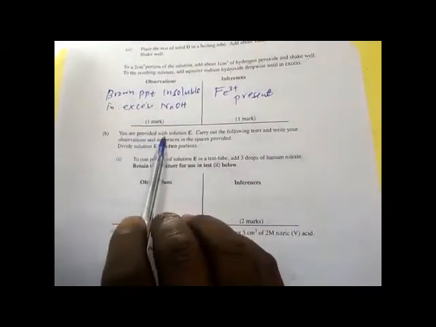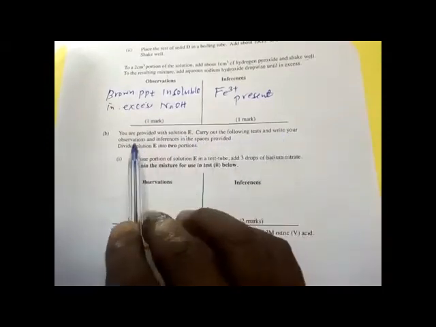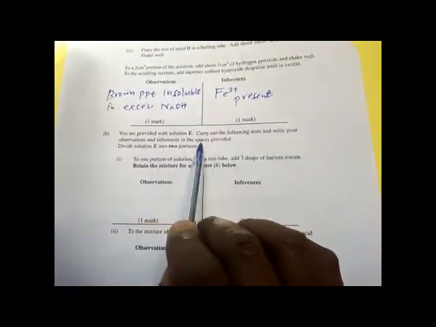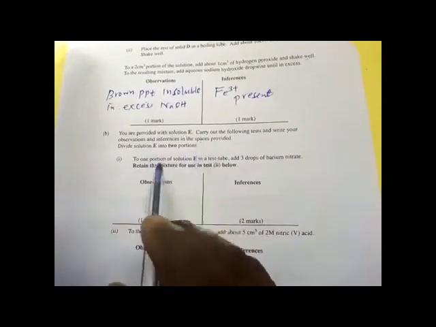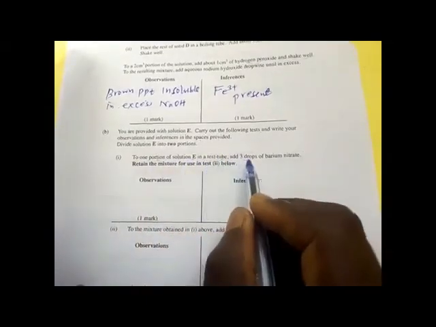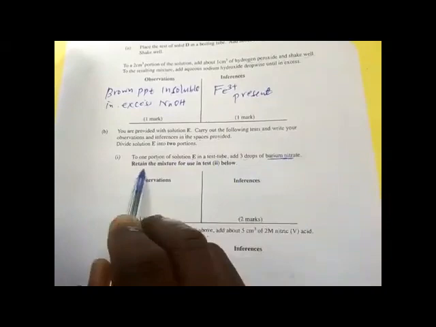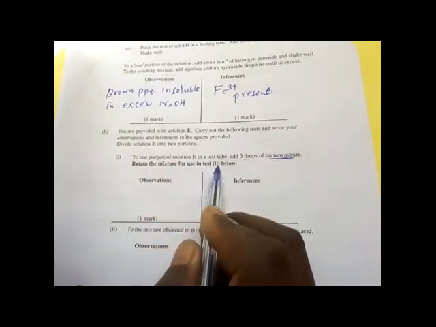You are provided with solution E. Carry out the following tests and write your observations and inferences in the spaces provided. Divide solution E into 2. To one portion of solution E in a test tube, add 3 drops of barium nitrate. Retain the mixture for use in test Roman 2.